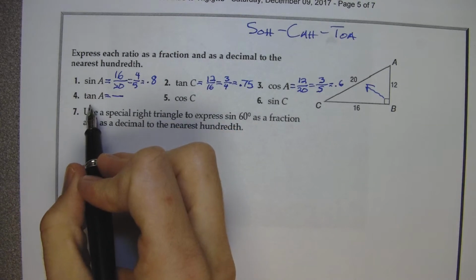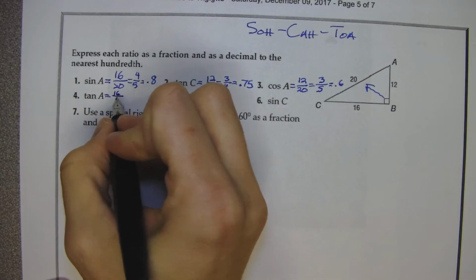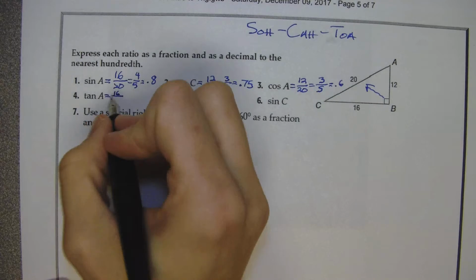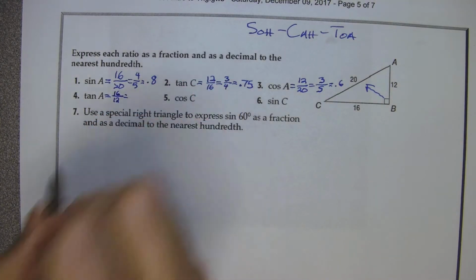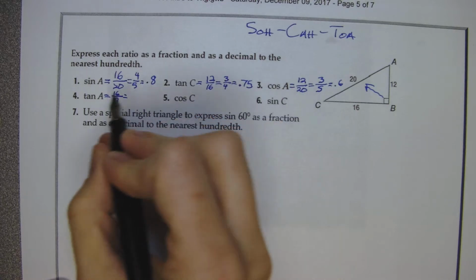So tangent is opposite, so let's look at A. Opposite is 16, sure enough, over adjacent, which is 12. Sure enough, that pattern still held. So tangents are reciprocals of each other from one angle to the other.